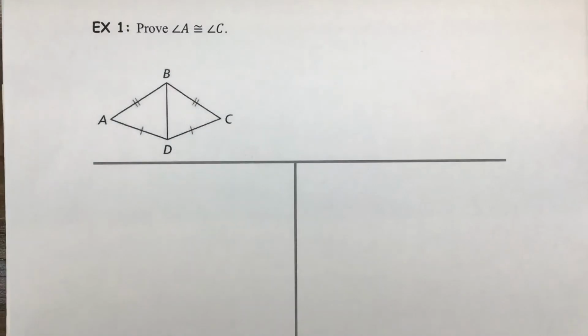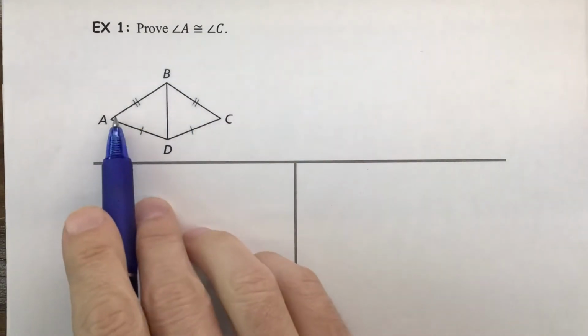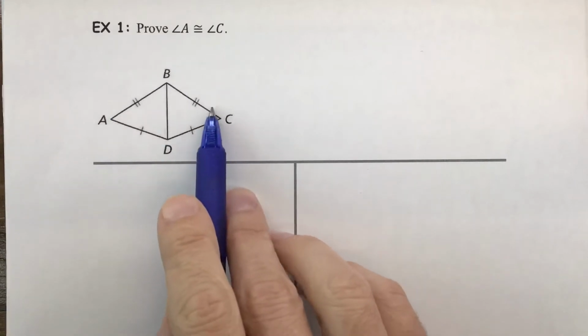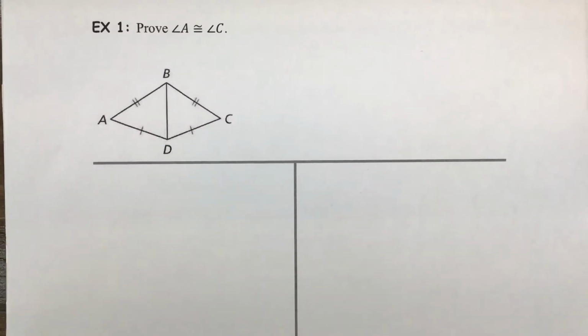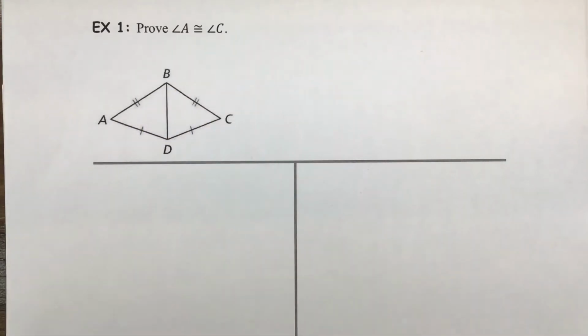For example 1, we're going to prove that angle A is congruent to angle C. Okay, we're going to prove that this angle is congruent to this angle. And to do that, we're going to prove that two larger things are congruent first, which is prove that these two triangles are congruent to each other. And if we do that, then we can say the corresponding parts that we didn't initially know to be congruent must be congruent.